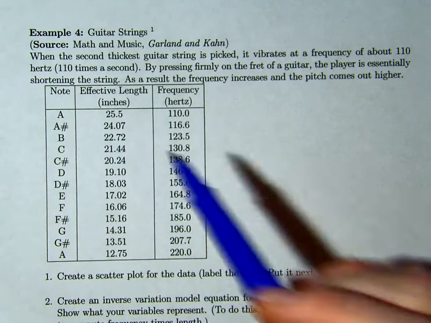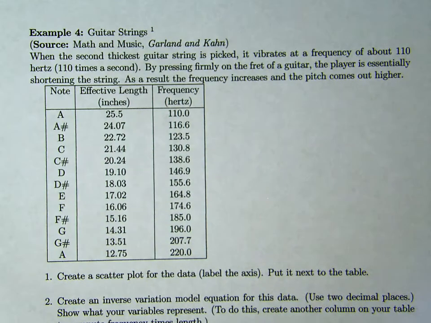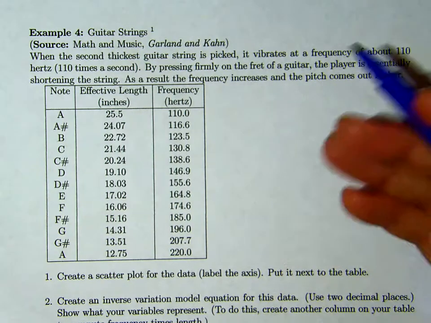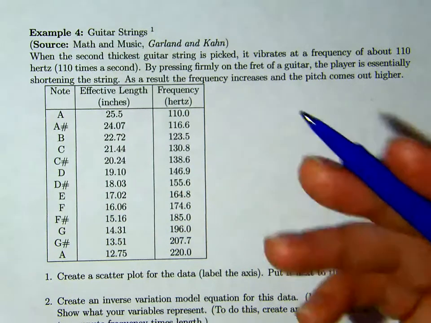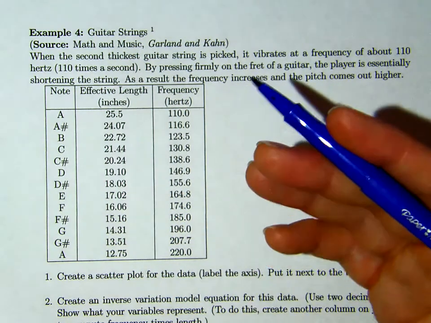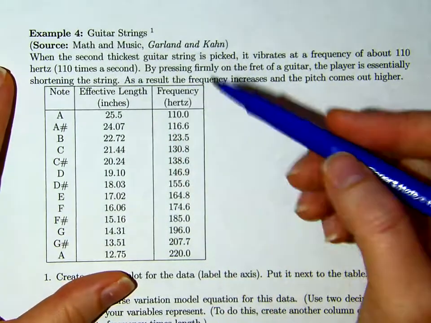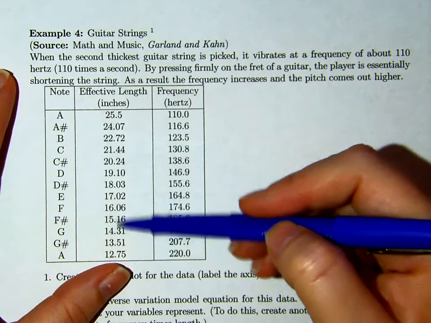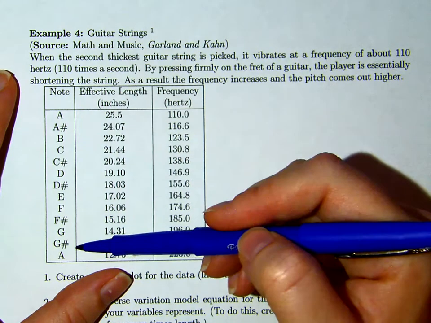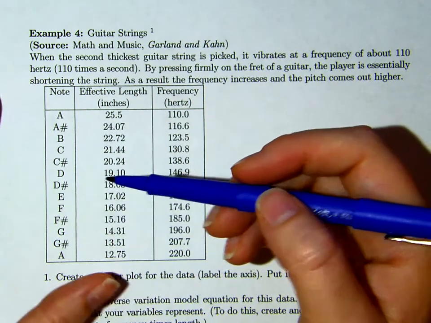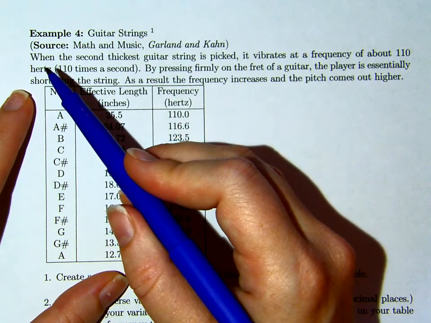I also want you to realize by now that really we just have a data set. We run an experiment, have some data, and then we graph every which way we can to see if we can visualize a relationship between two quantities. Okay, so let's do it. This is guitar strings, and here's the effective length, which corresponds to certain notes like A sharp, and the inches. So let's actually read this.